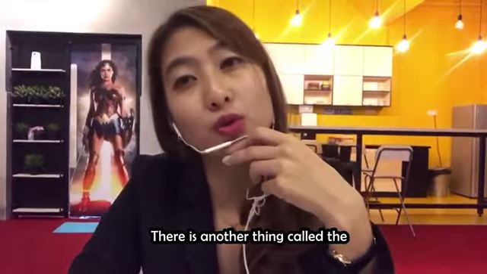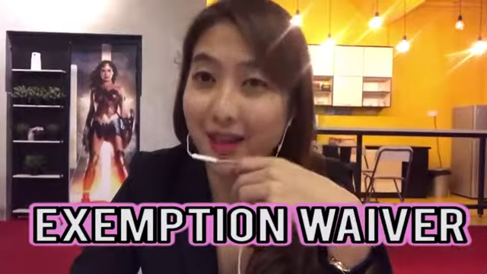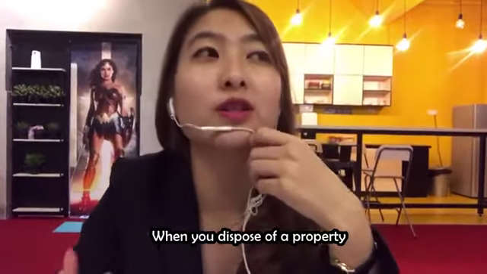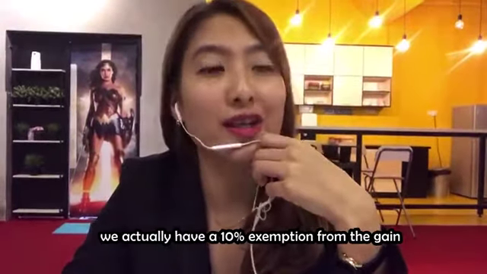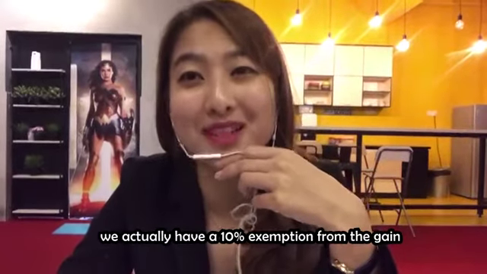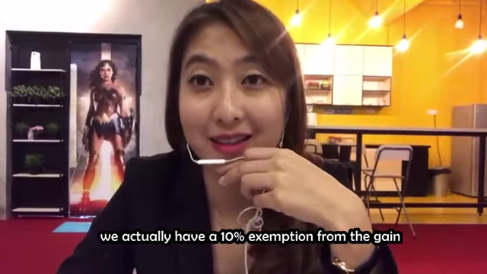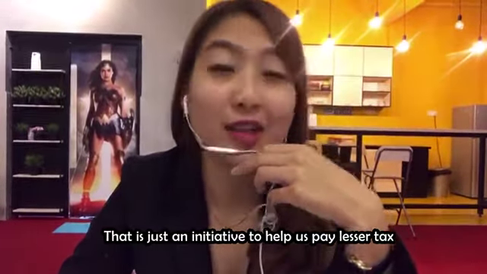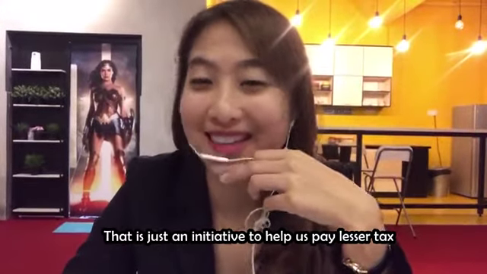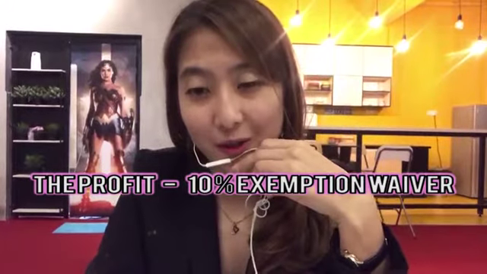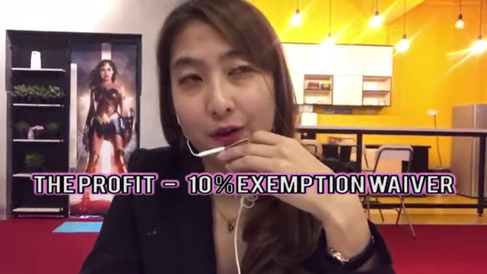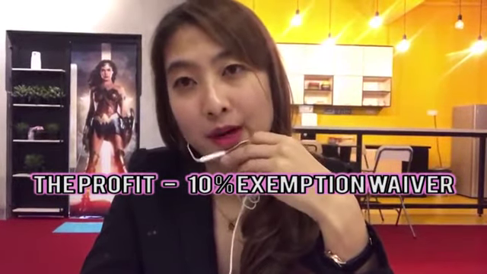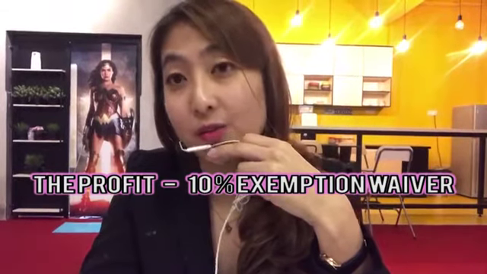And then there's also another thing called the exemption waiver. When you dispose of a property, you're actually allowed to waive 10% of that gain. That is just an initiative to help us pay less tax. That's basically it. The profit minus 10% exemption waiver, and then minus the allowable costs.